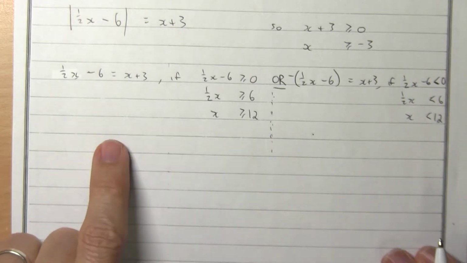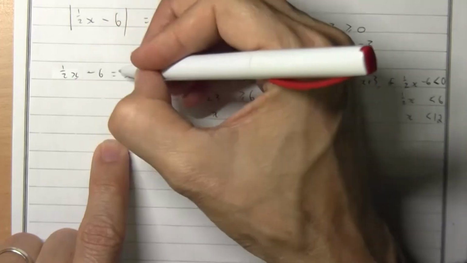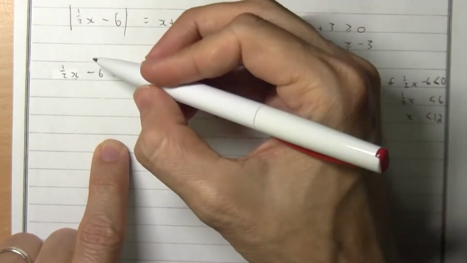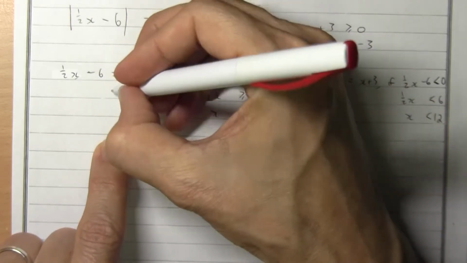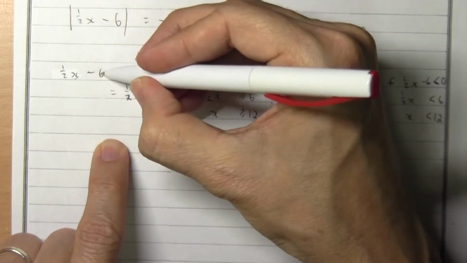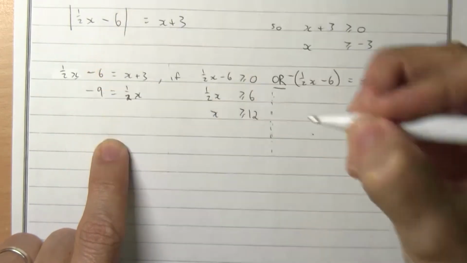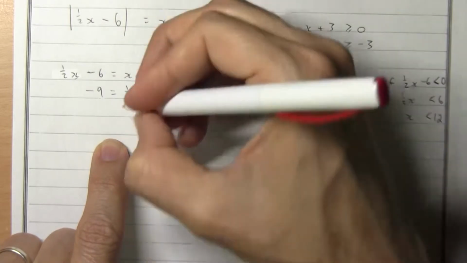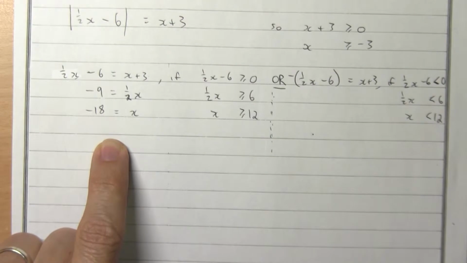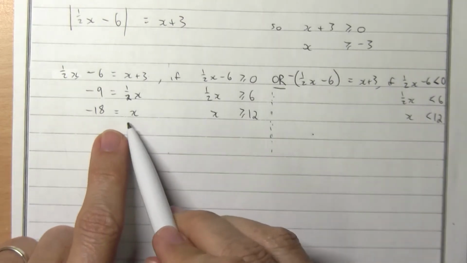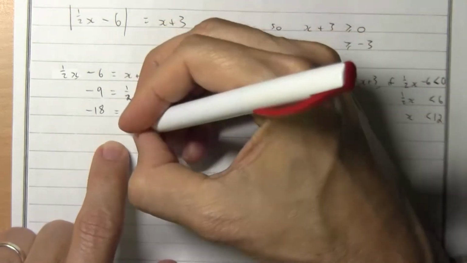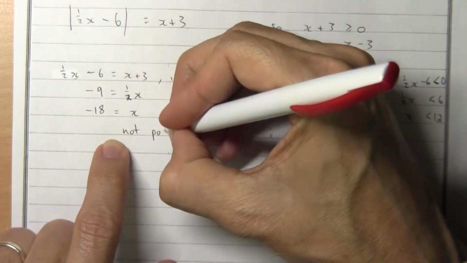Okay, let's solve. If a half x minus 6 is x plus 3, let's put the x's together and the numbers. Take away a half x from both sides, I'll have a half x on this side. Negative 6 take 3 is negative 9. And that means x must be negative 18. But x cannot be negative 18 and greater than or equal to 12. So this is not a possible solution.